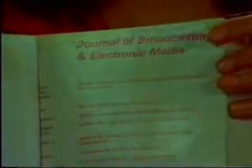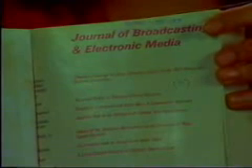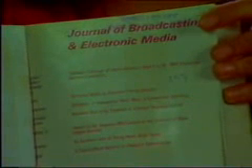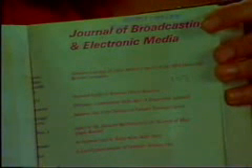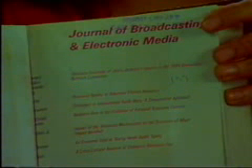It's about a periodical publication entitled Journal of Broadcasting and Electronic Media. The first issue of this periodical came out in 1956, but under a different name, which is Journal of Broadcasting. The title of this periodical has been changed from the year 1986, that is from volume 30 onwards.